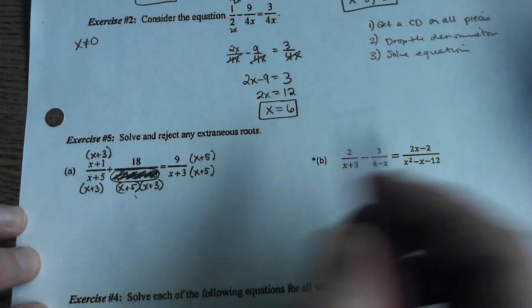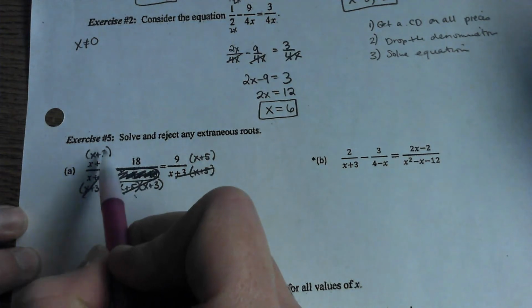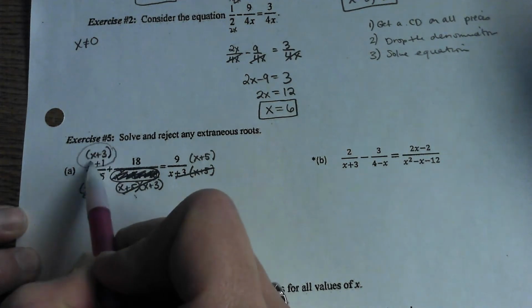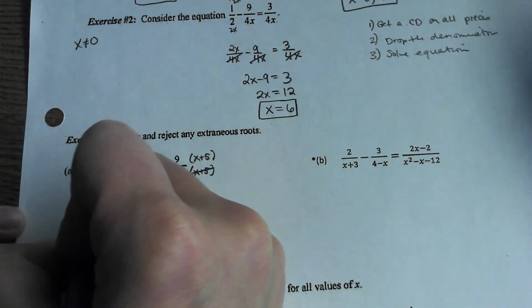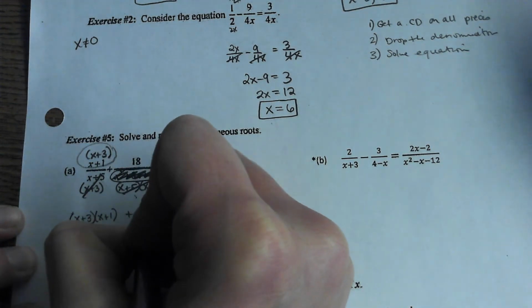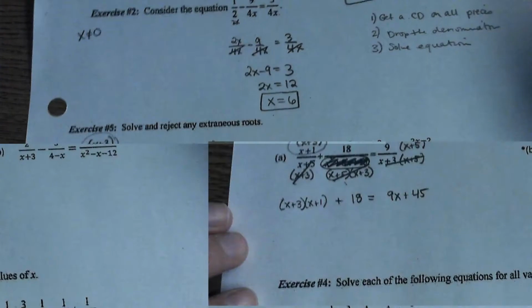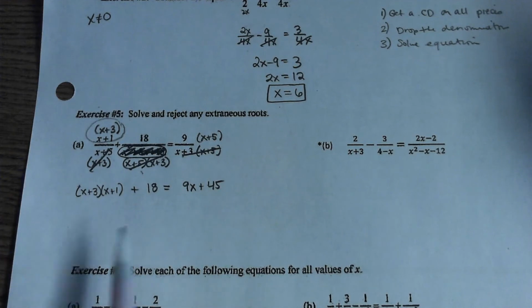And once I have that, I can drop denominator, drop denominator, drop denominator. So my problem ends up being x plus 3 times x plus 1, which I'll have to FOIL out, plus 18 equals 9x plus 45. So I'll factor that out, I'll solve it, and what two solutions, if they come up, will I have to reject?